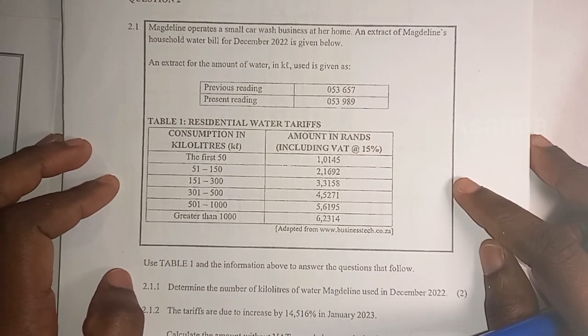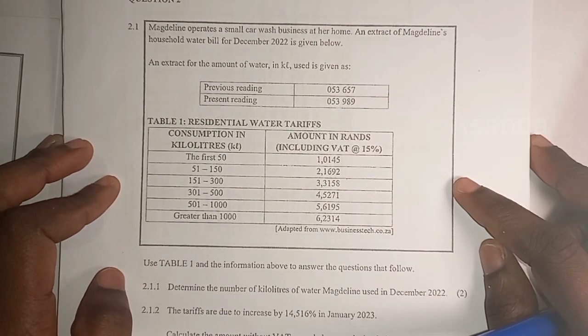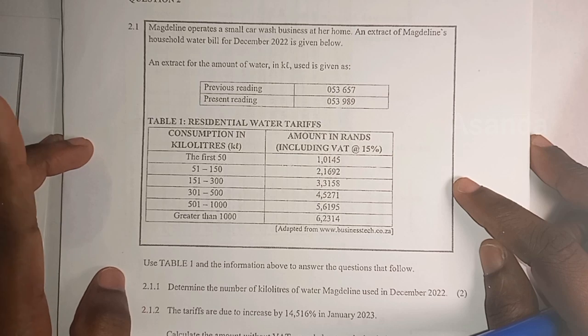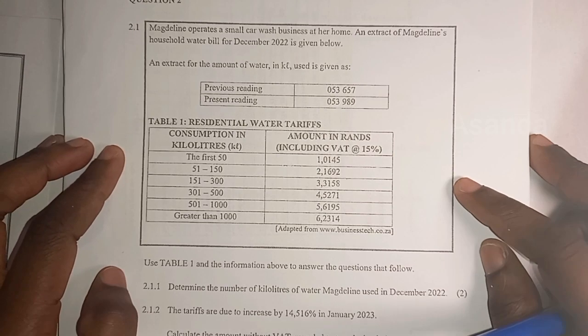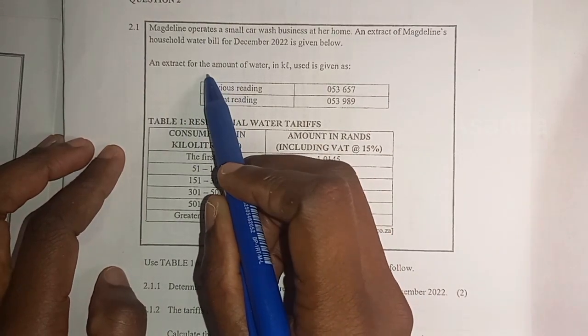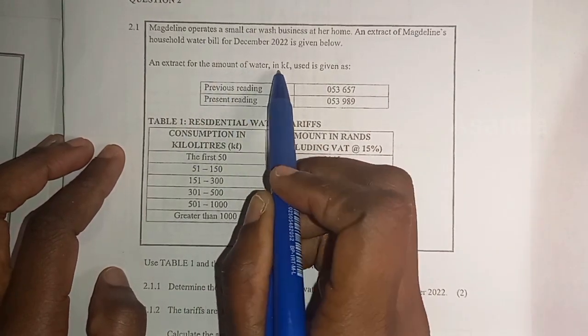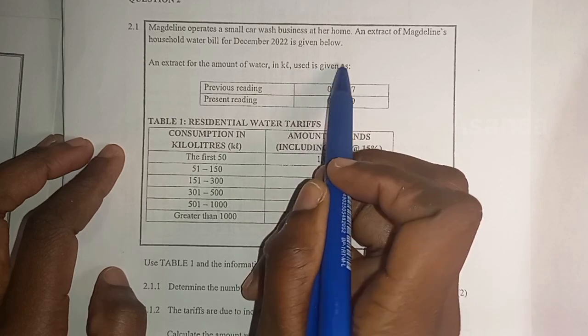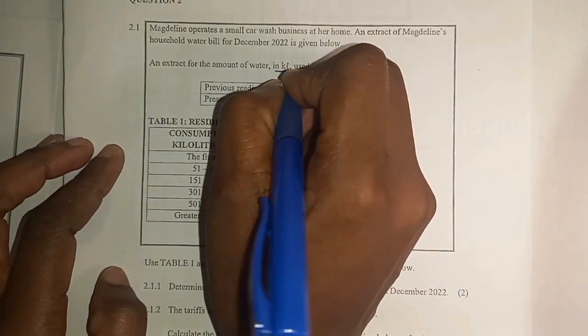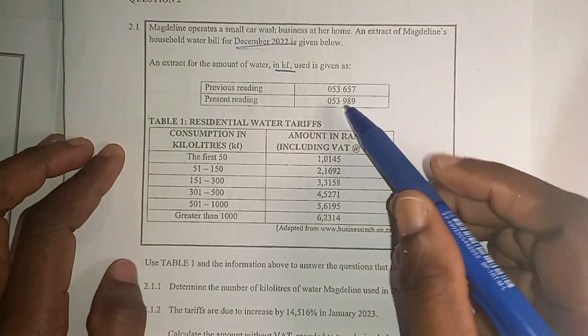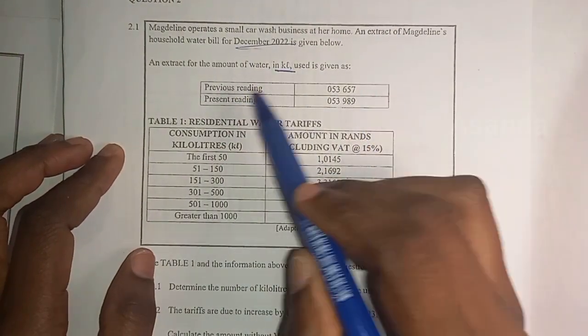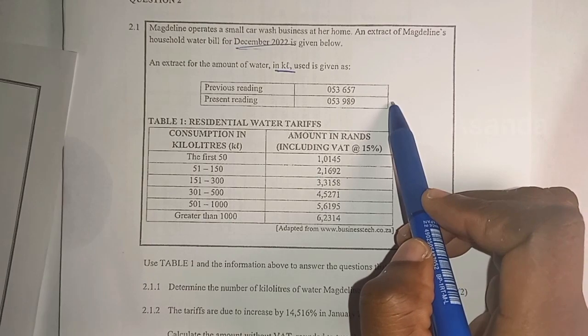So Magdalene operates a small car wash business at her home. An extract of Magdalene's house water bill for December 2022 is given below. So the extract for the amount of water in kiloliters used is given as, okay, the measurement, there it is. And this is for December 2022, very important. Previous reading, current reading. Okay, let's talk about that for a second.